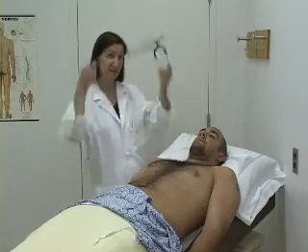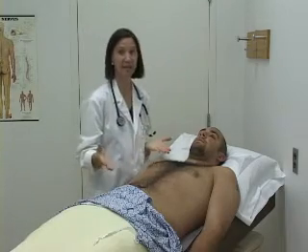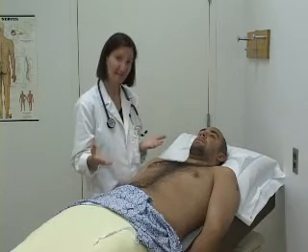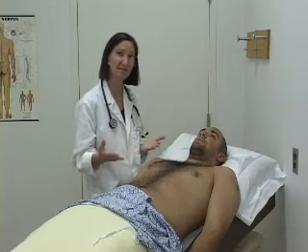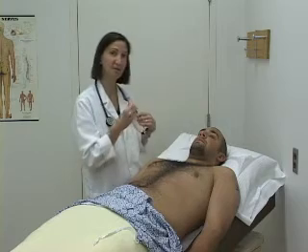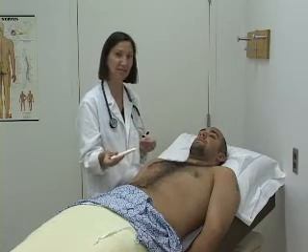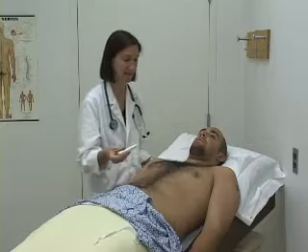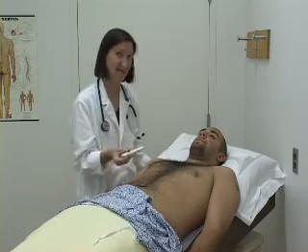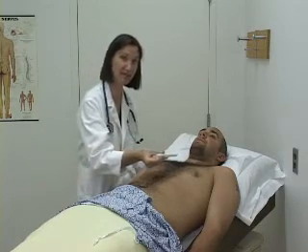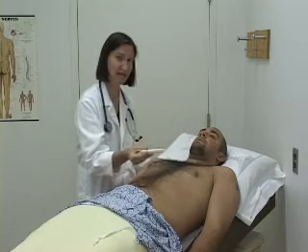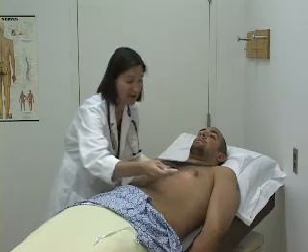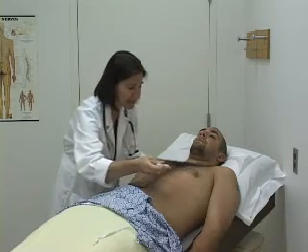Now you'll move on to inspection of the anterior chest. You've inspected once during the lung exam, but now you're looking for different things. You're going to take out your pen light, and using tangential lighting, you're going to be looking for the point of maximal impulse, or the PMI. You expect to find this at approximately the 5th intercostal space, mid-clavicular line. But it may be inside that or outside that, especially in a disease state.